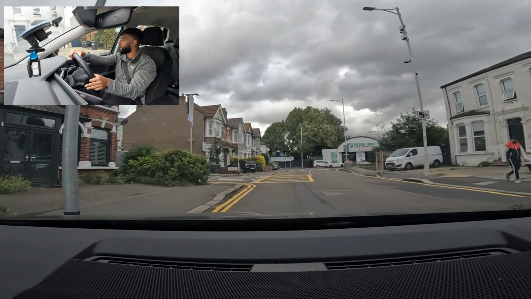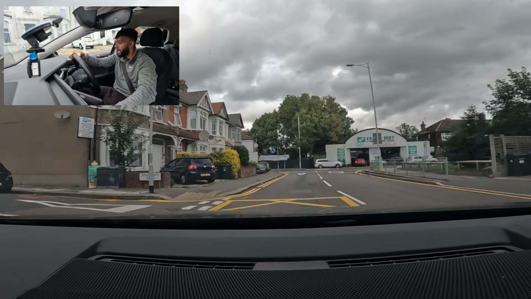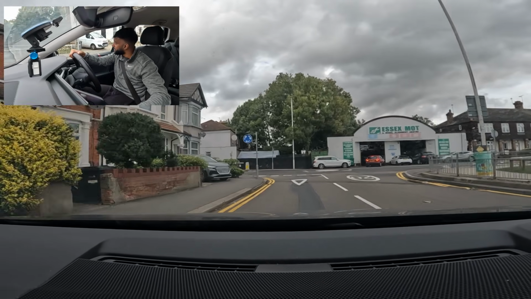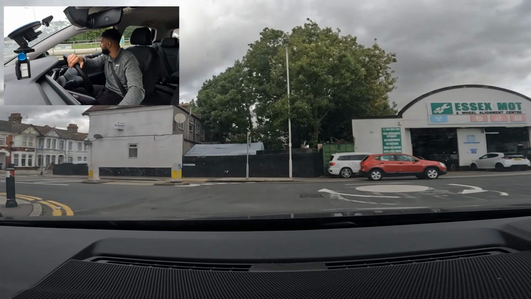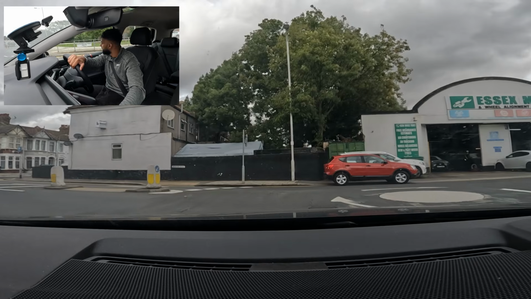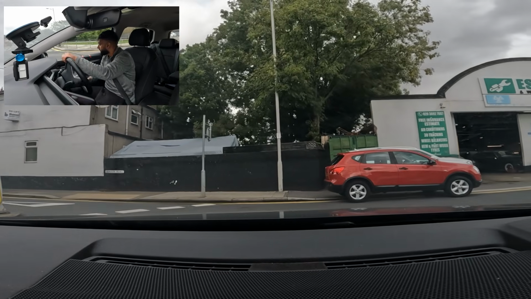So mirror, signal right about now. I'm going to approach it in gear 2 for now. Nothing on my right, so I can just go. But there's a car doing a reverse maneuver, so I'm going to find out what he's doing, and I can take this gap.